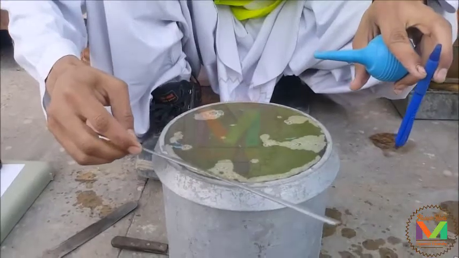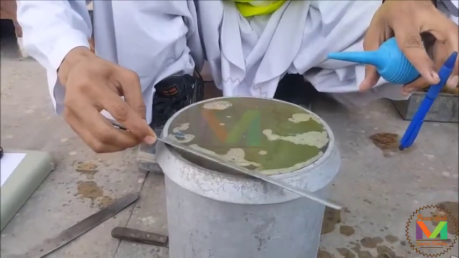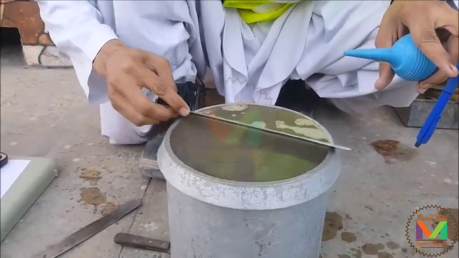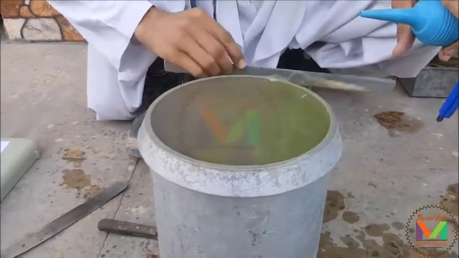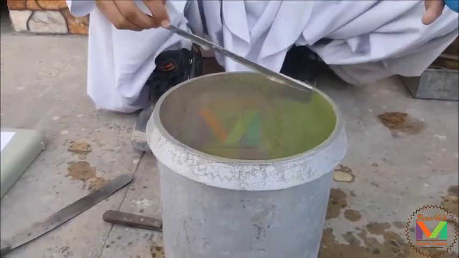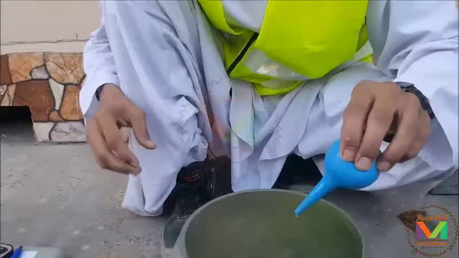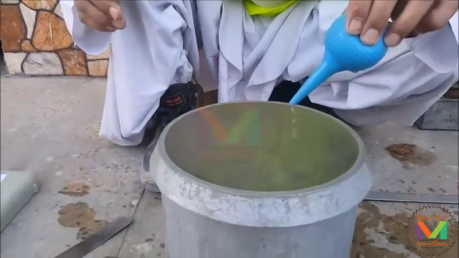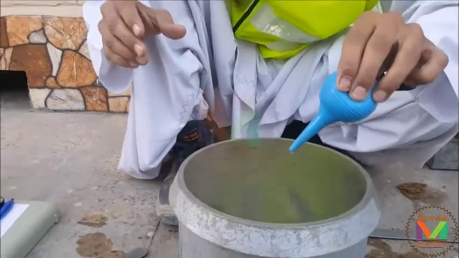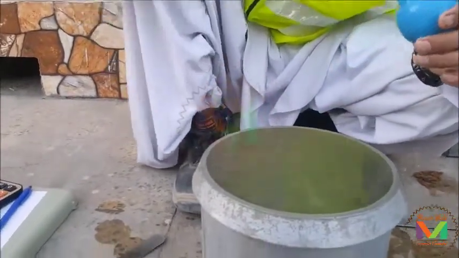According to our procedure, we need to remove the foam from the top. Here we go. Okay, as you can see, we have added some more water and it's absolutely done.